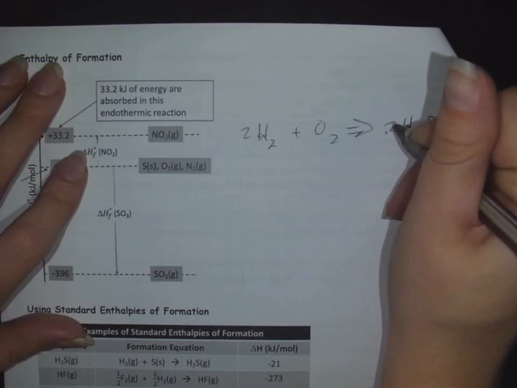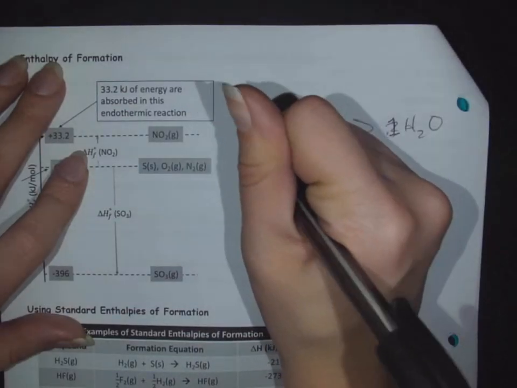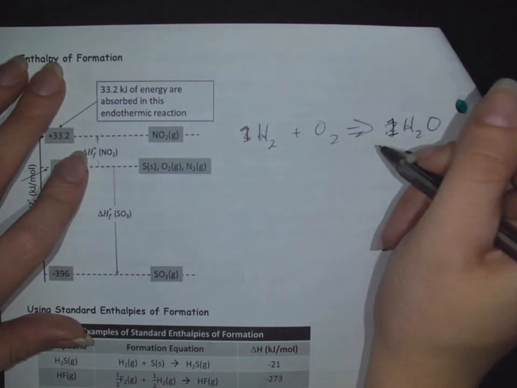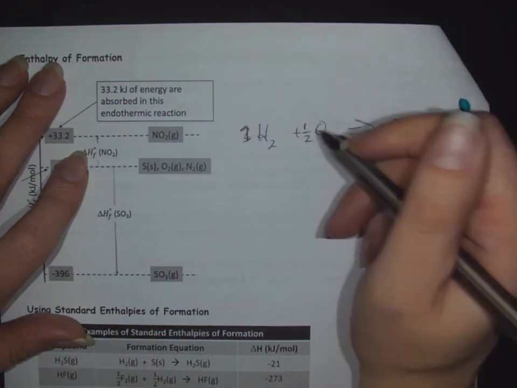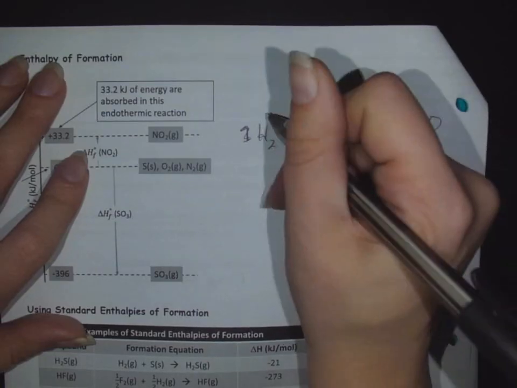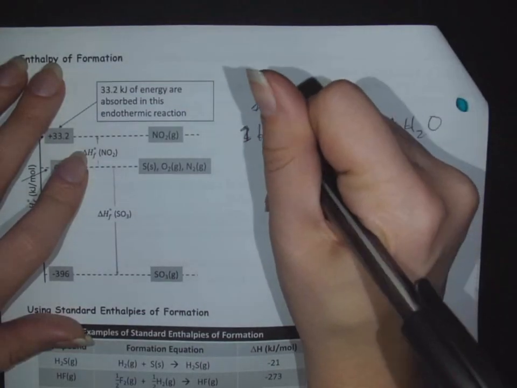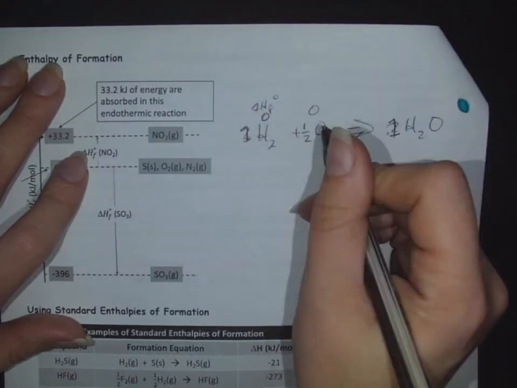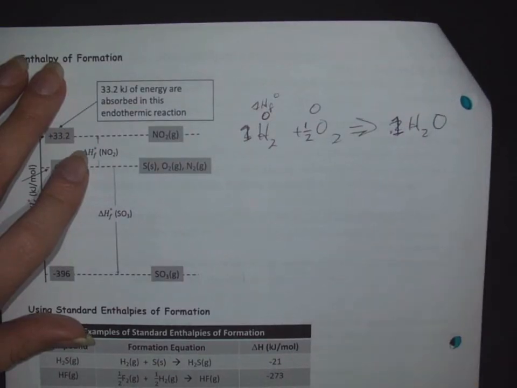So this would become a 1, this becomes a 1, and then that's where we get the weird half. Everything's divided by 2, that becomes a half. And then these have a standard formation of 0. Their delta H of formation is 0 because they're in their pure elemental form. And we'd run this reaction, we'd see what we'd have over there.